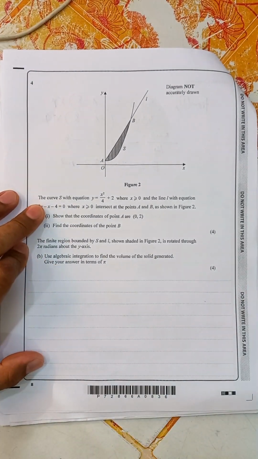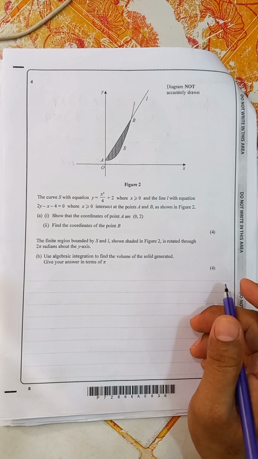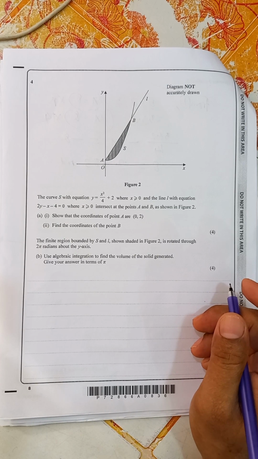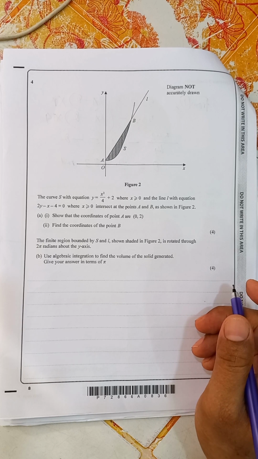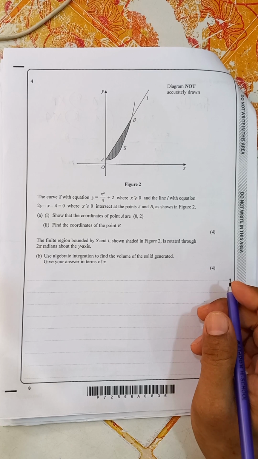Okay, number 4. The curve S with equation these, where x is greater than or equal to 0, and the line L with equation these intersect at the points A and B as shown in figure 2. Show that the coordinates of A are these, and find the coordinates of B. Okay, fine. So what we do, there are two equations.